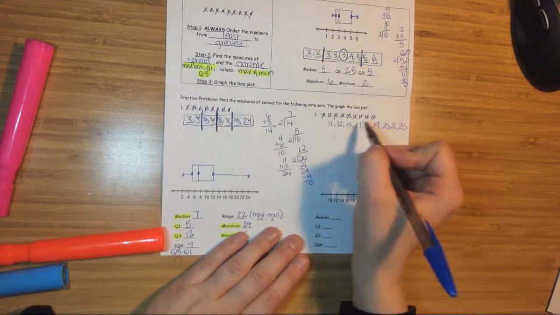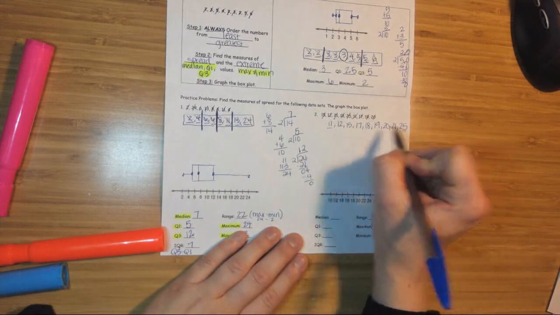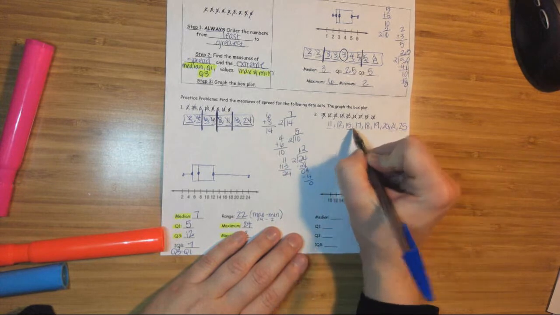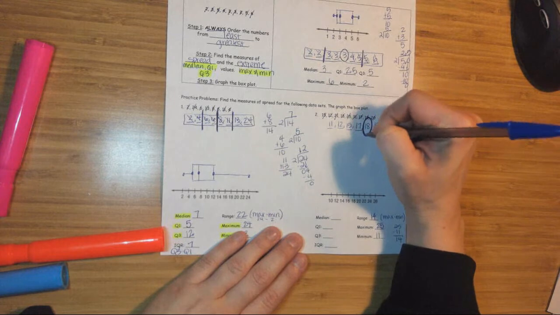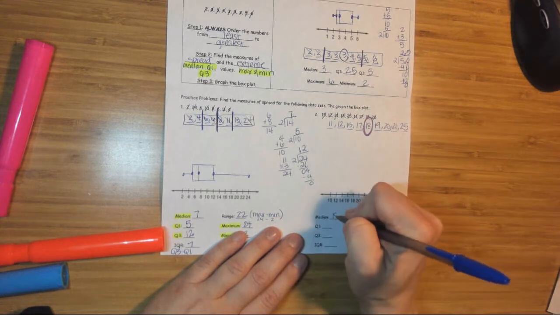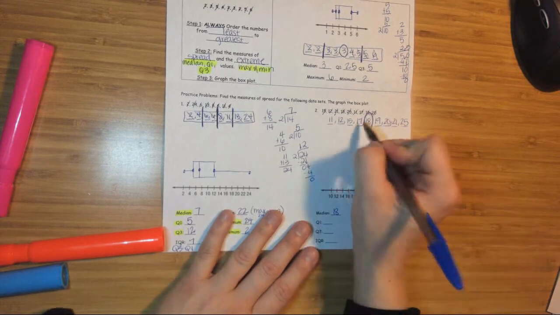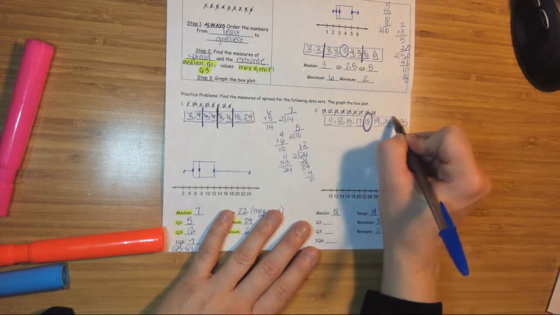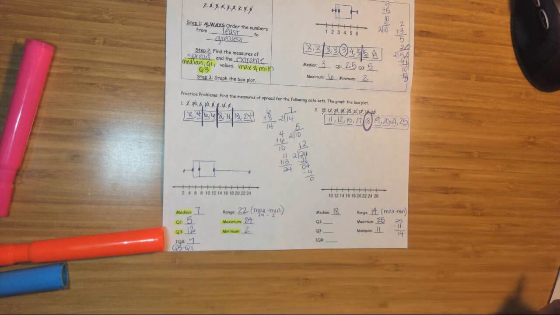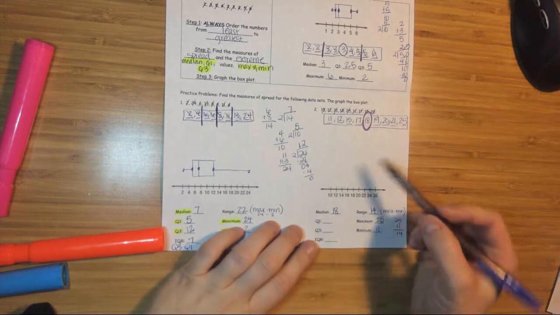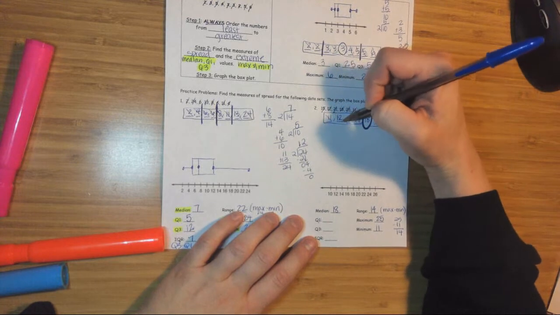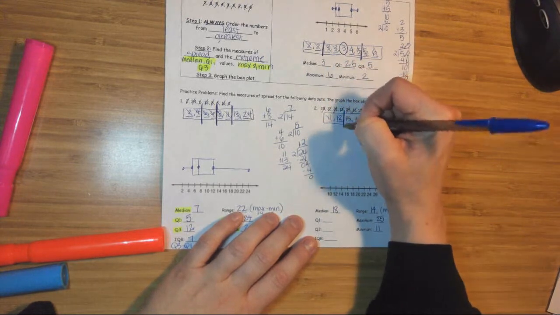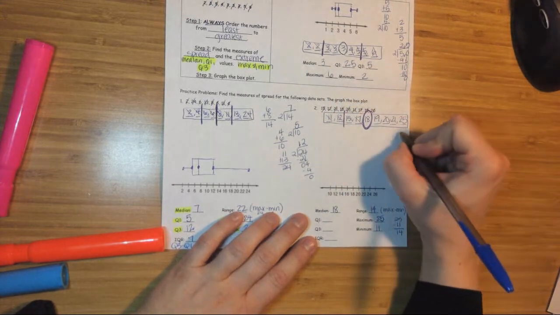Now let's find the median, the middle. Beginning, end, beginning, end, beginning, end, beginning, end. Looks like 18 is my middle number. So that's my median. I'm going to draw a box around the upper and lower half of my data. Now let's find Q1 as the median of the lower half. So beginning, end, looks like it's going to be halfway between 12 and 15.